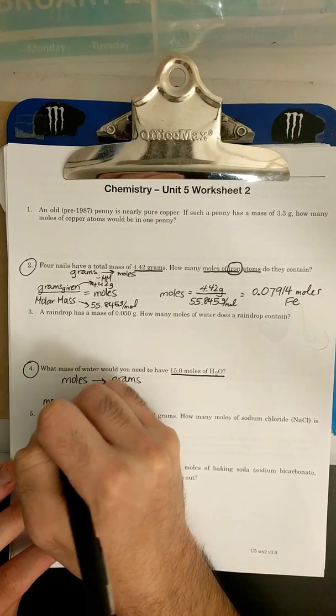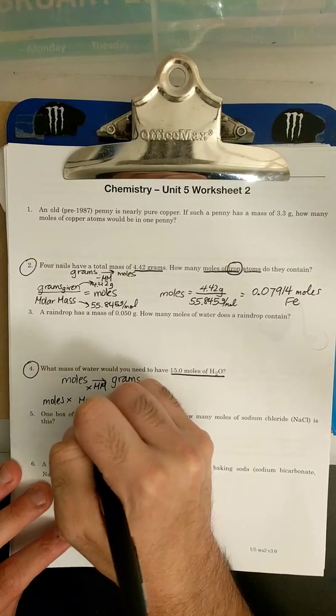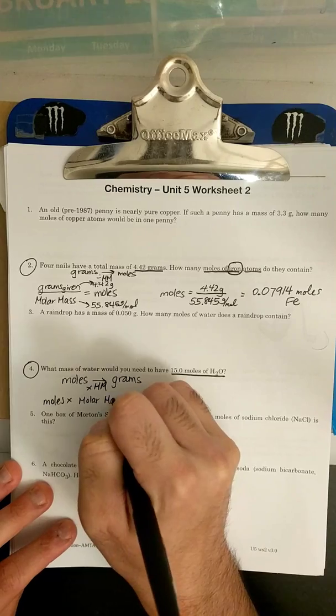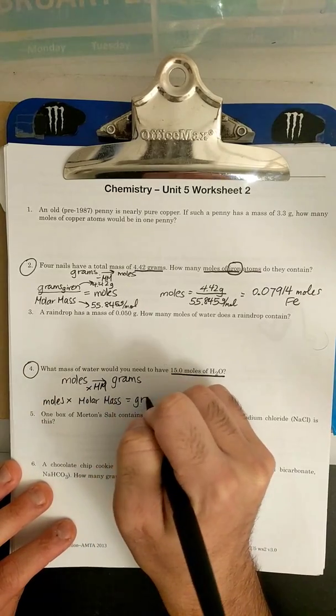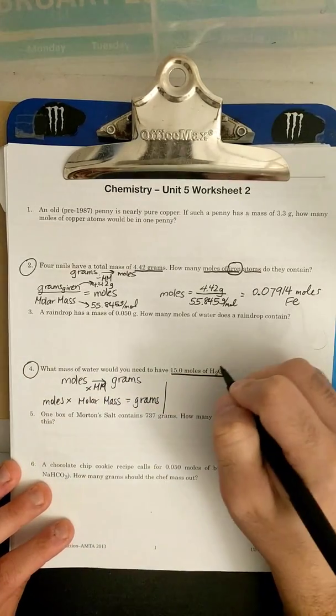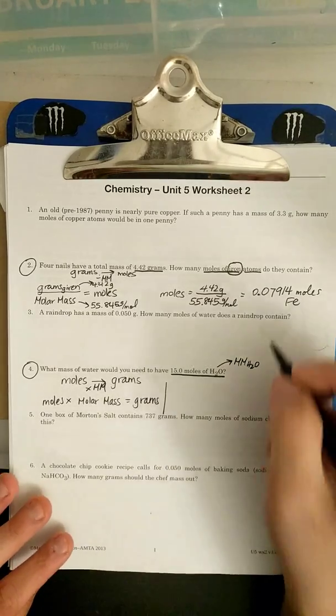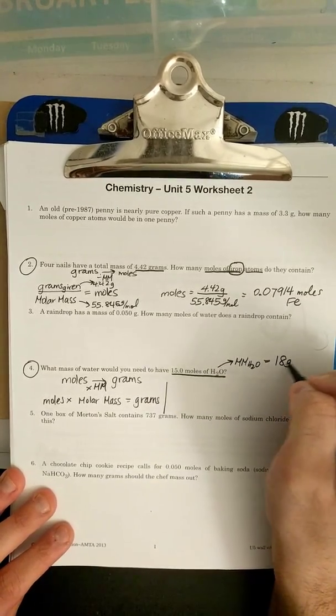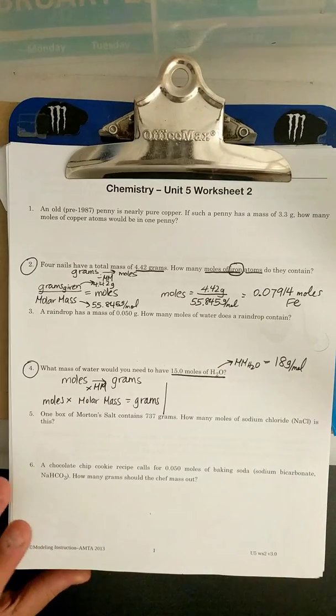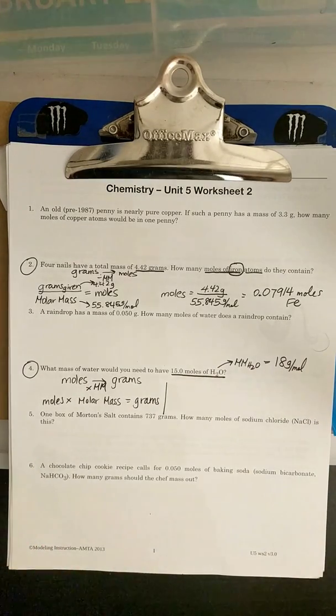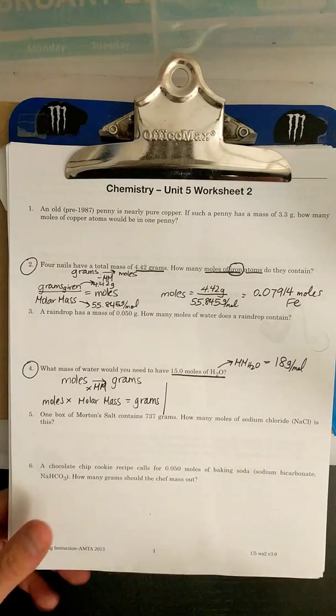So moles times molar mass equals grams. Now, I'm going to tell you that the molar mass of H2O is about 18 grams per mole. I'm rounding. Some of you might get 18.015, some of you might get 18.02. I'm going to round to 18 grams per mole.